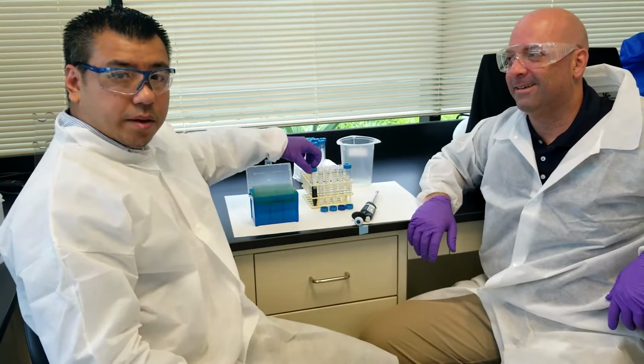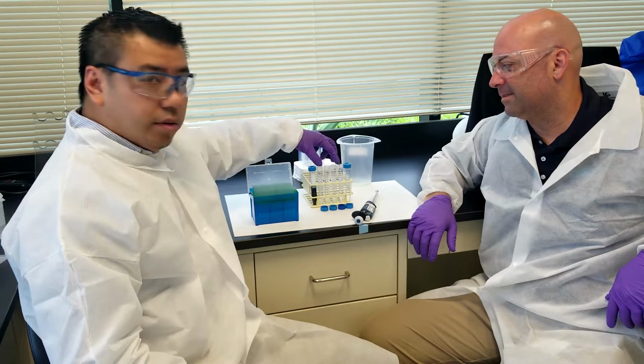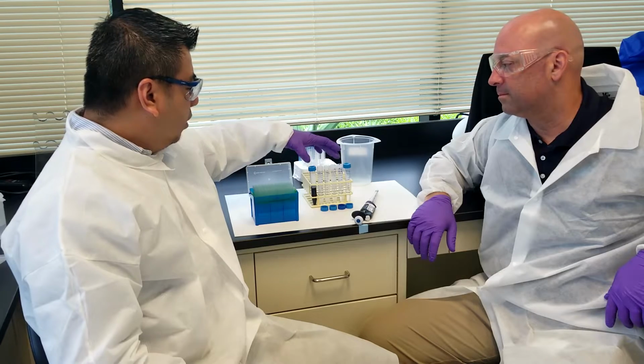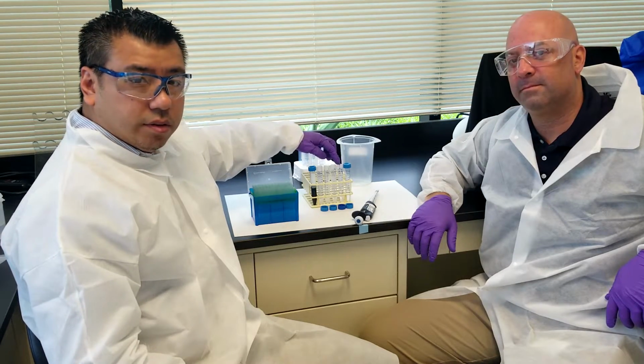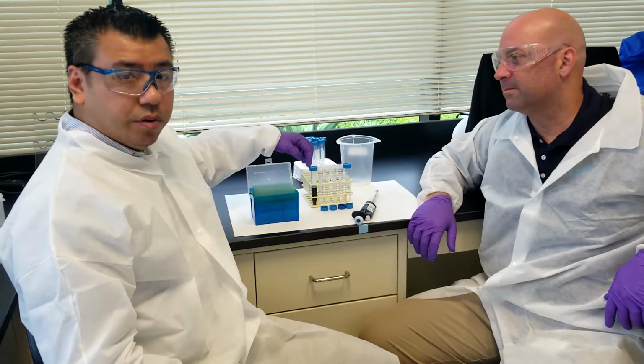So now we're going to set up a serial dilution of this chemical standard here. We're going to do 4 subsequent serial dilutions. Each serial dilution is going to be 5-fold. So in this 5-point curve, the lowest standard point in the curve will be a 1 to 625 dilution of this original stock here.